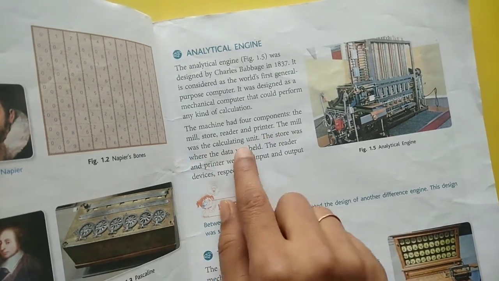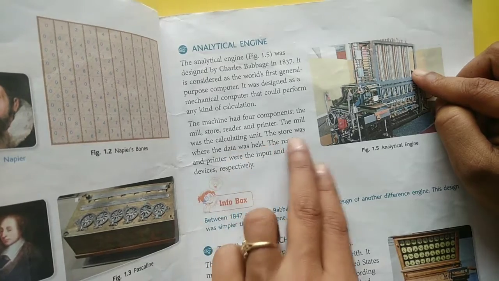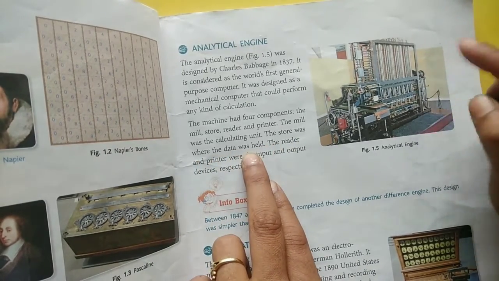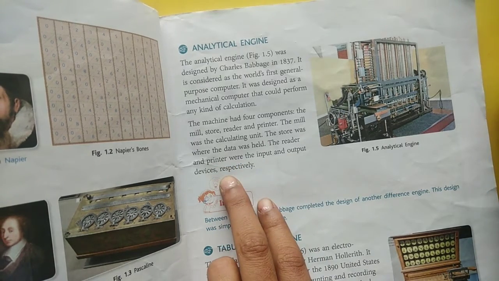The mill was the calculating unit. The store was where the data was held, and the reader and printer were input and output devices respectively.